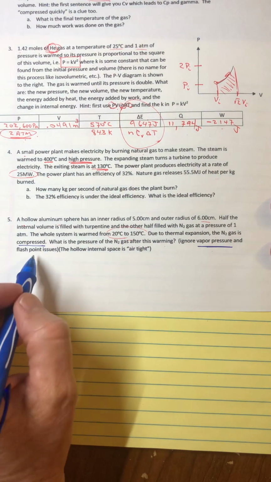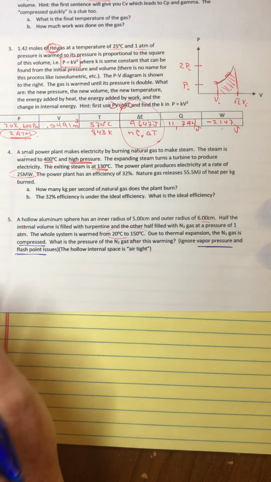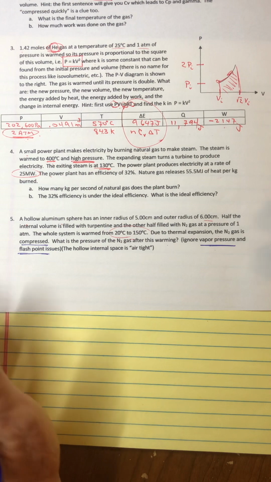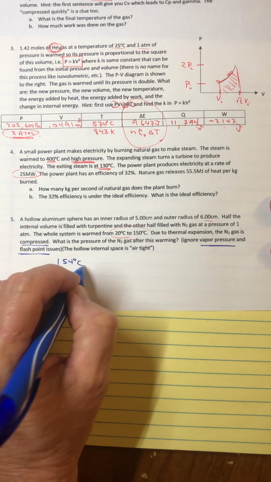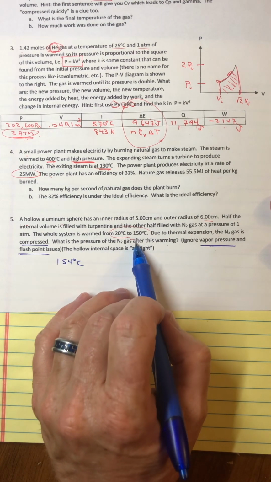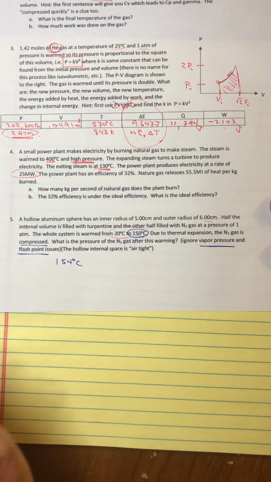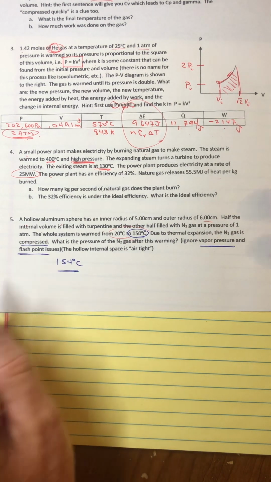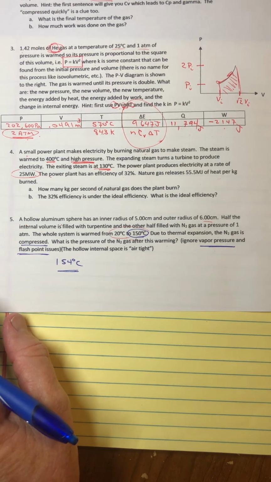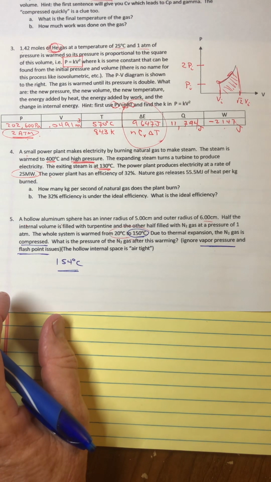And also, if you looked too closely at turpentine, you're getting to its flash point, or still below its boiling point. I believe its boiling point was 154 degrees Celsius, and I kept it a little below that. So I wanted to warm it up quite a bit, but at the same time, keep it below the boiling point so that that issue doesn't come up.